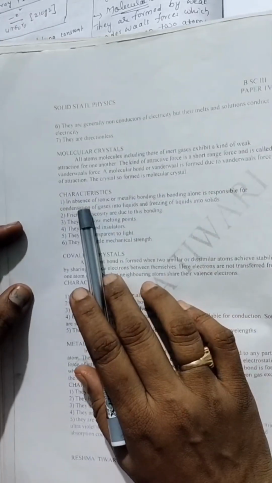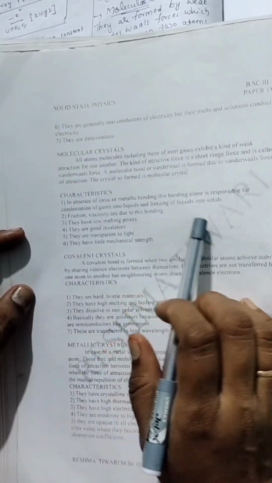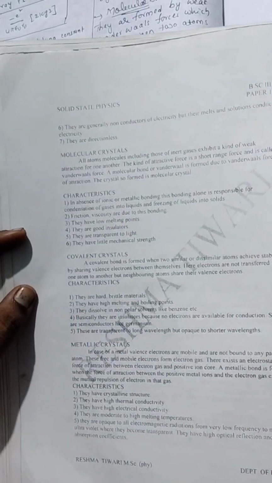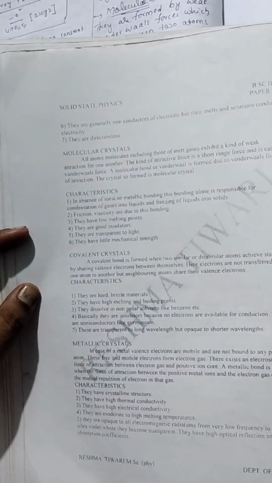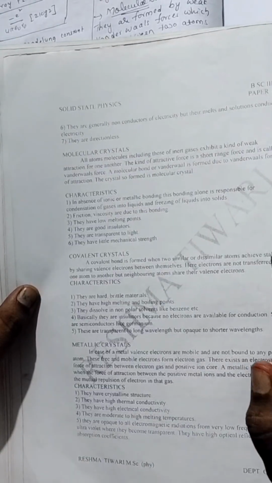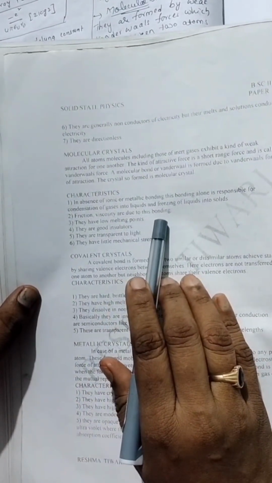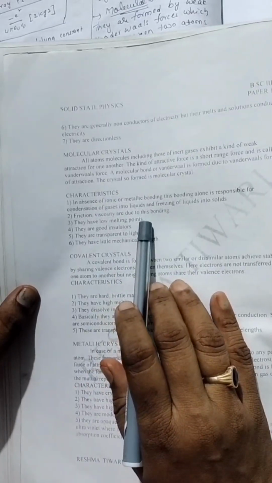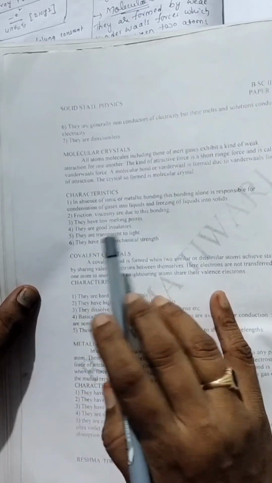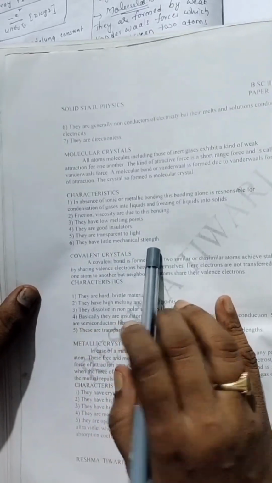Now, characteristics: in the absence of ionic or metallic bonding, this bonding alone is responsible for condensation of gases into liquids and freezing of liquids into solids. Friction and viscosity are due to this bonding only. They have low melting points, they are good insulators, they are transparent to light, and they have little mechanical strength.